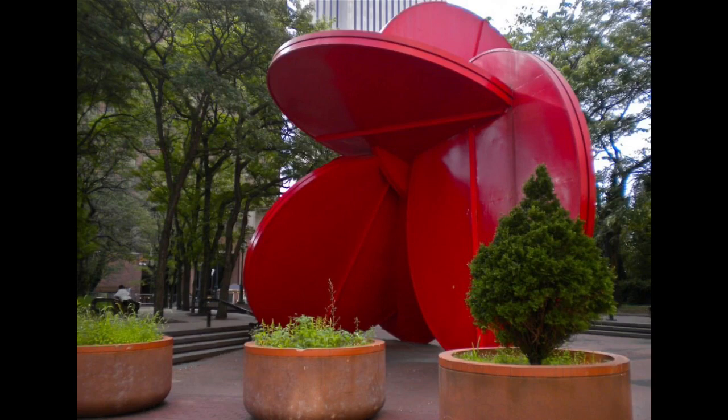Now this is a giant sculpture, really massive, and it's all made out of steel. We are not going to make anything out of steel today. I don't have my welding helmet with me, but instead we are going to use cardboard.